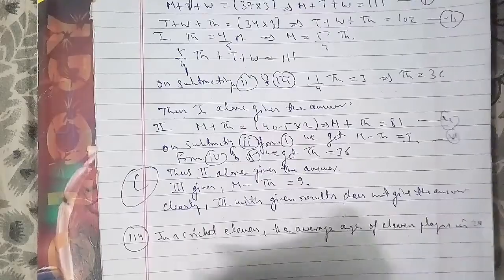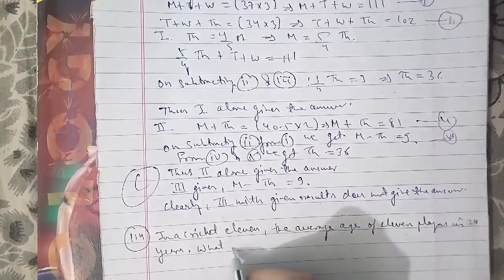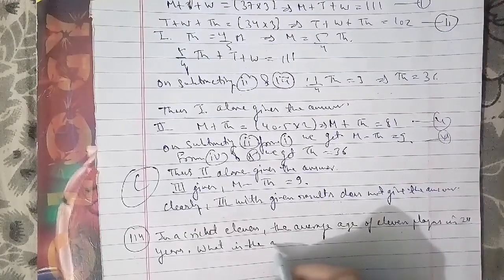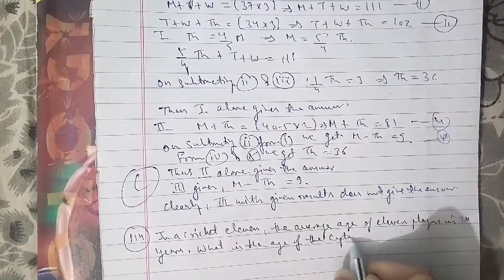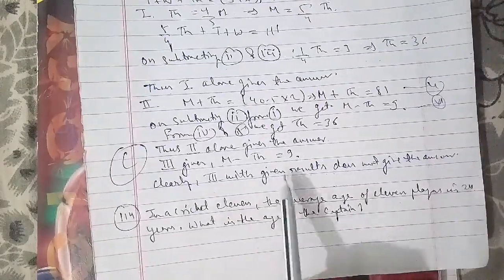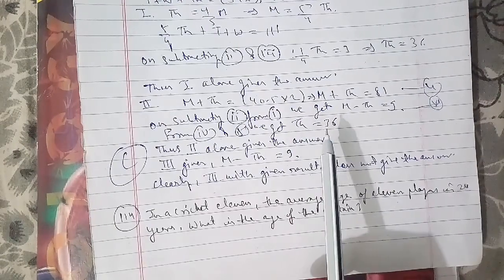And second: total age of 10 players excluding captain equals 27.3 into 10 years, that is equal to 273 years.